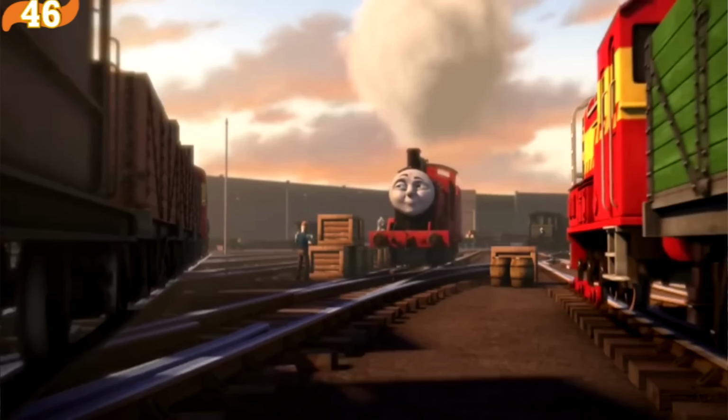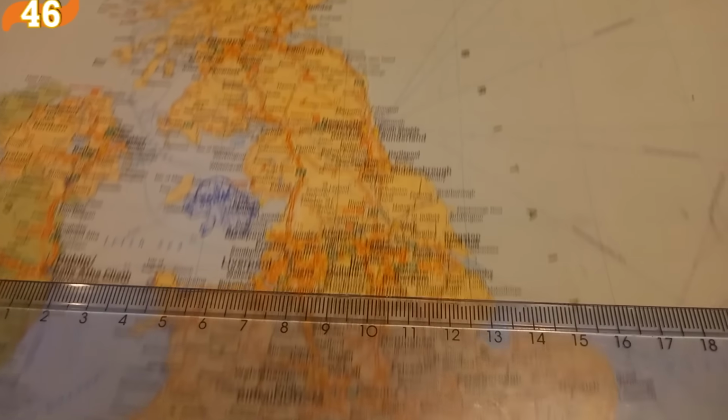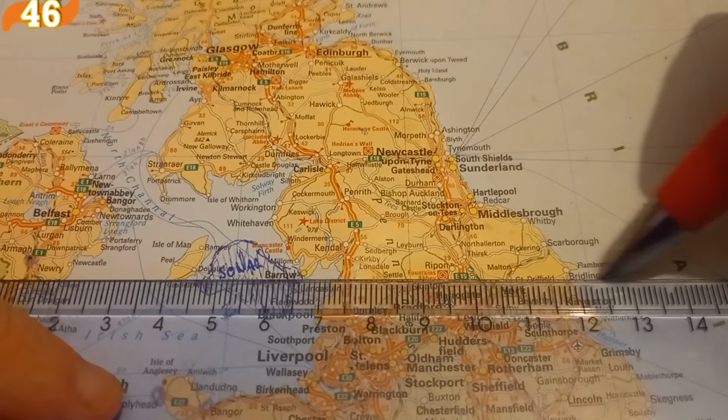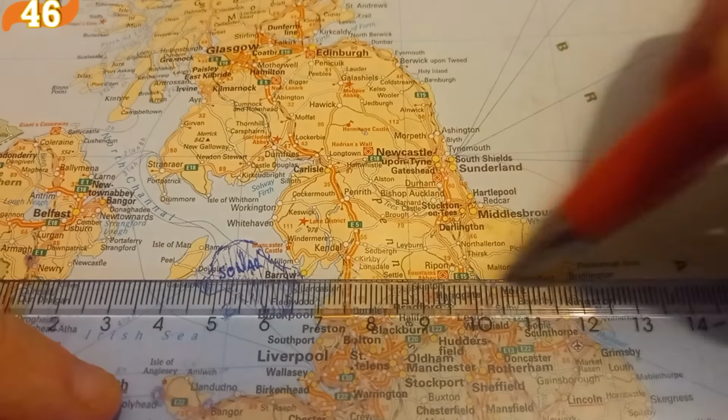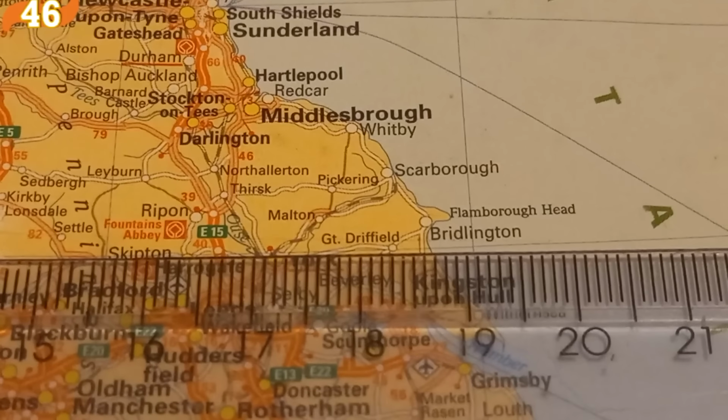Bridlington seems like such a random town to pick for Thomas to go to, but I think I know why they picked Bridlington. If you were to draw a straight line across the map of the UK, and you were to start that line at Barrow-in-Furness, where Sodor connects to England, Barrow and Bridlington pretty much line up perfectly on the map. And I genuinely think that the crew drew a line across England from Barrow and then just picked Bridlington.